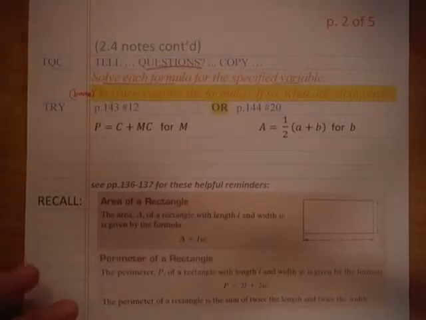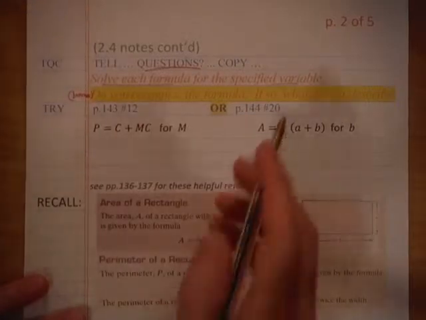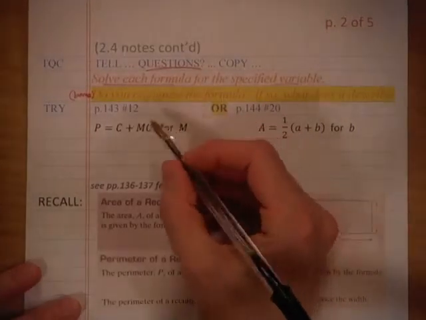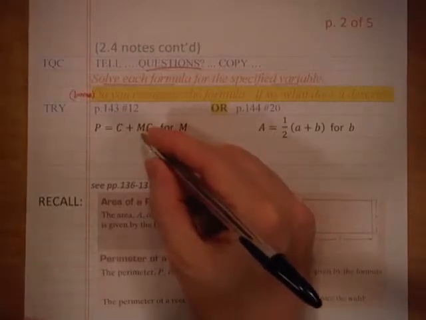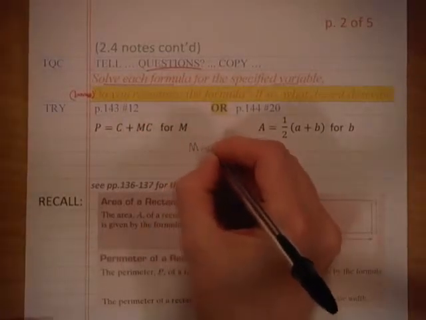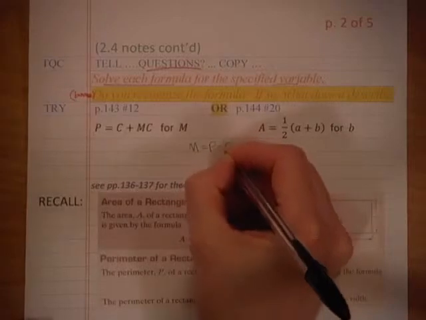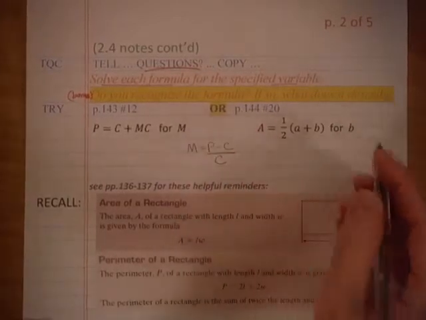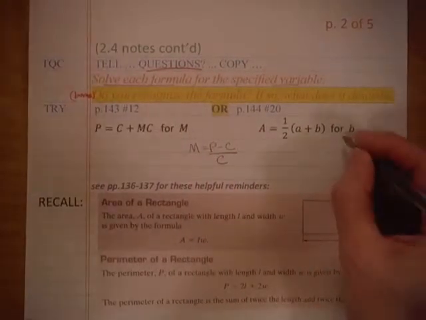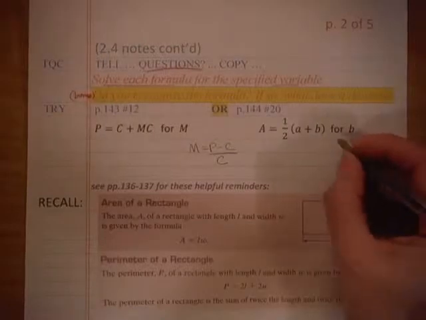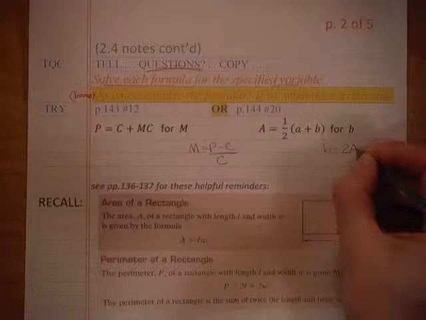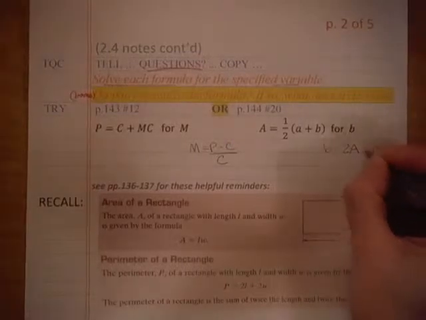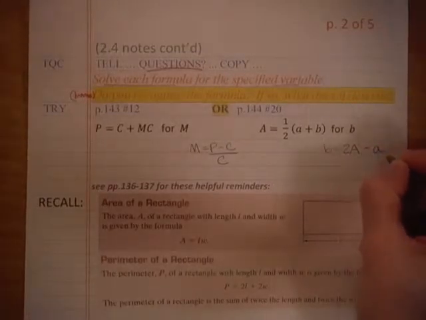Okay, if you haven't already, pause the video so you can work these, because here come the answers. When you solve number 12 for m, move everything away from what is happening with m, you get m equals p minus c, the whole thing over c. On number 20, when you solve for the variable b, you end up with b equals 2 times capital A minus the little a. 2 times capital A minus the little a.